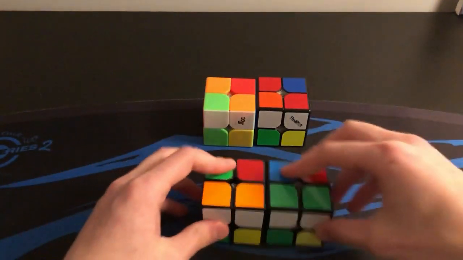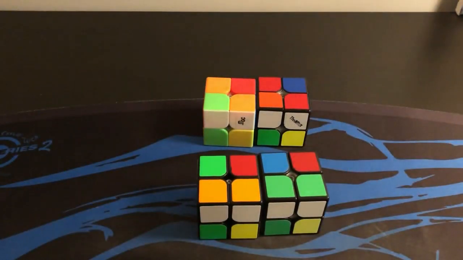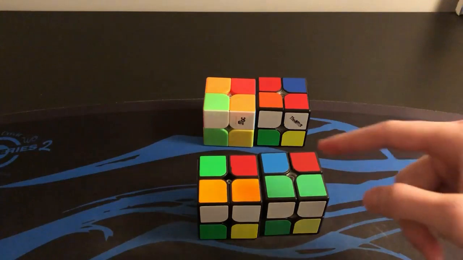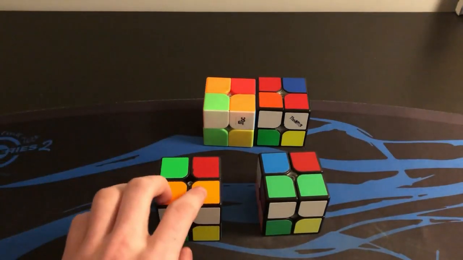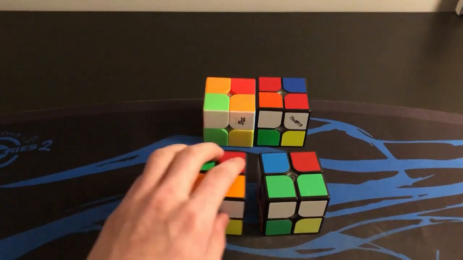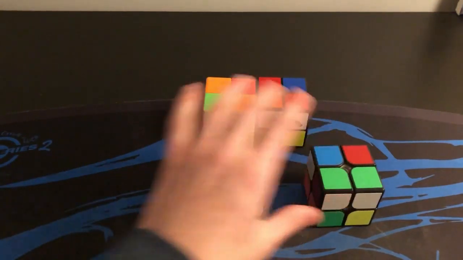So these next two cases, instead of a vertical bar, it's going to be horizontal. And using the same technique, you're going to look for the spot where there's an opposite color now. So orange opposite red, it's back here, so the back right, and then this one is on the back left.